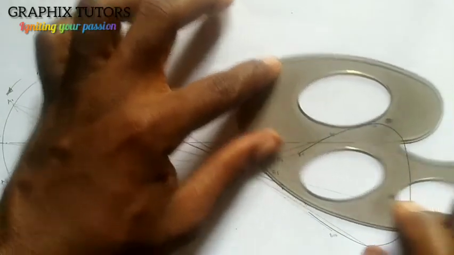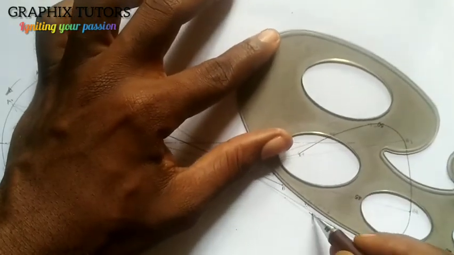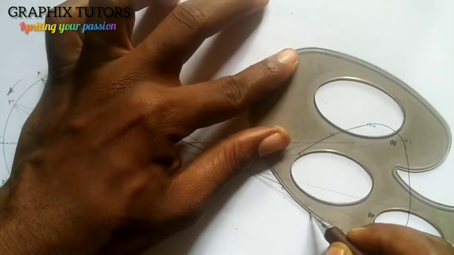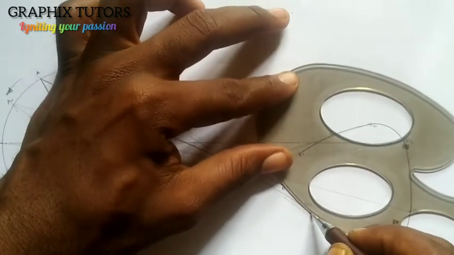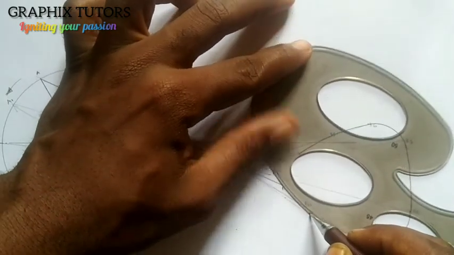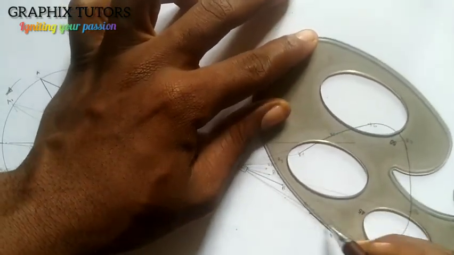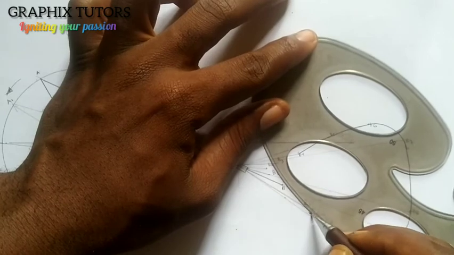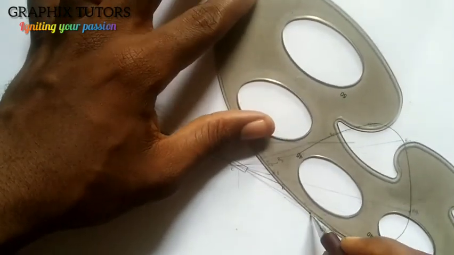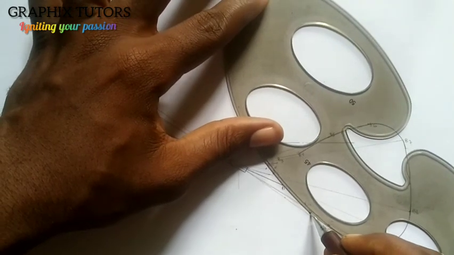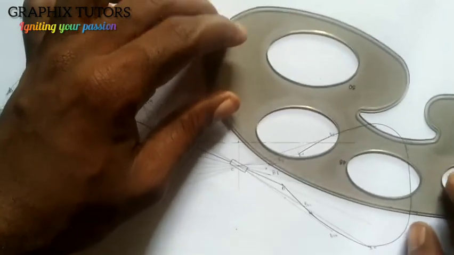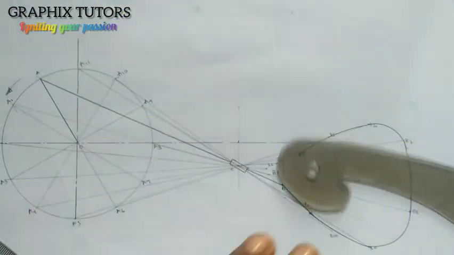Then the same thing here also. So complete it.